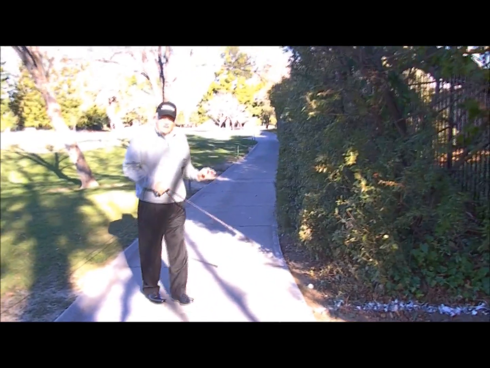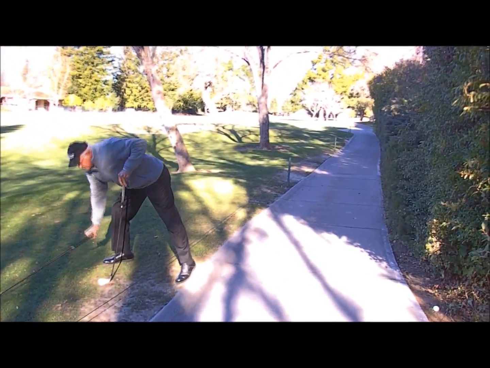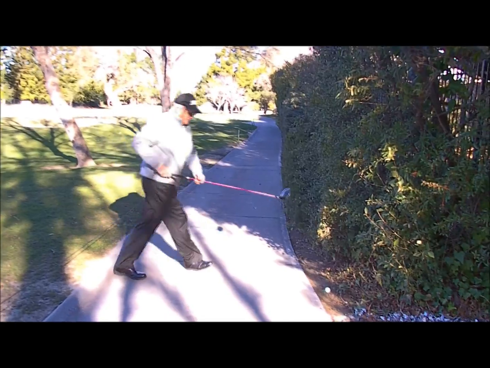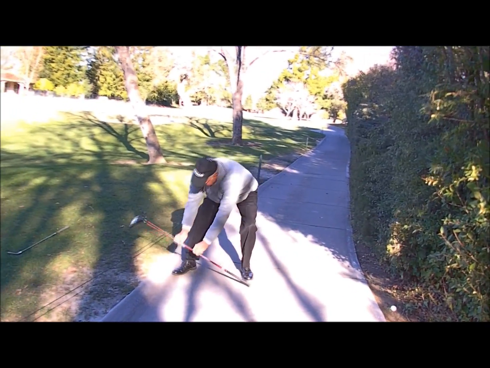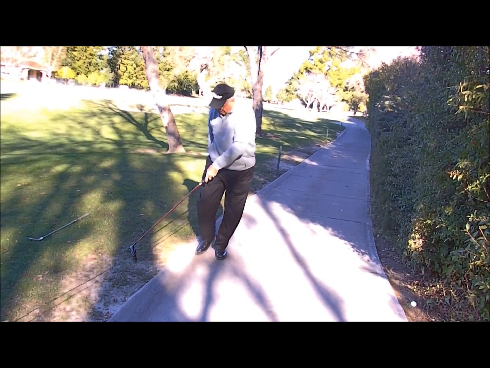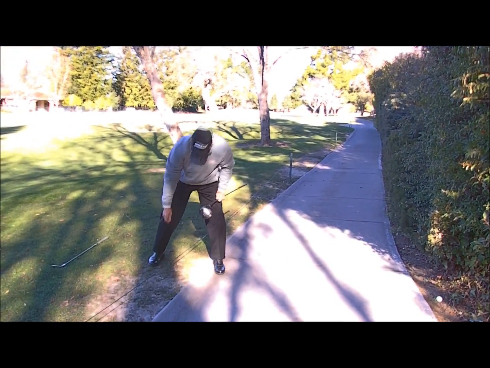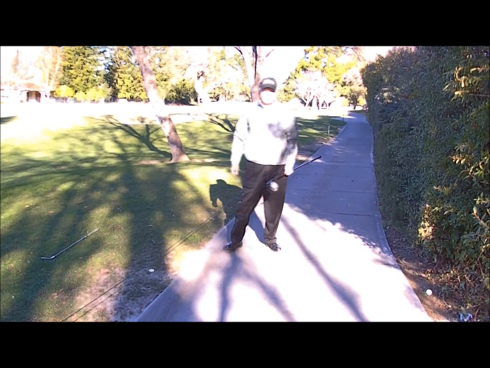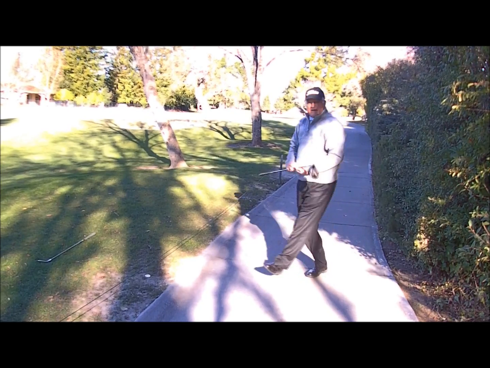Here, taking an unplayable lie again, I'll use my driver, measure my 2 club lengths, 1, 2, no nearer the hole. Boom. Now I have to drop within those 2 club lengths. Don't have much room, do I?